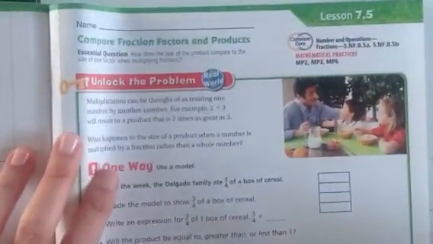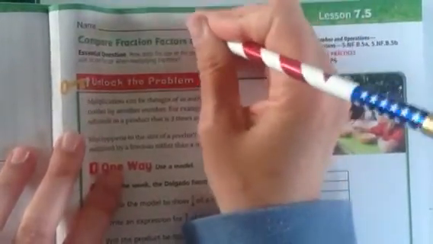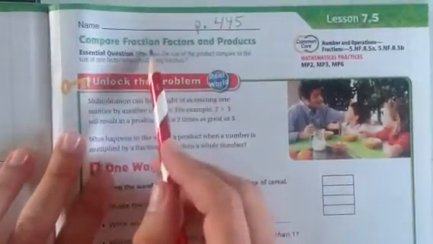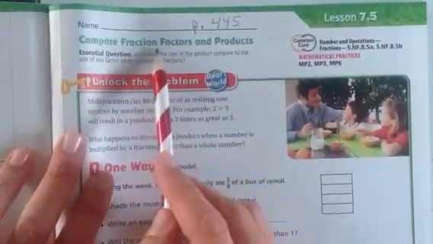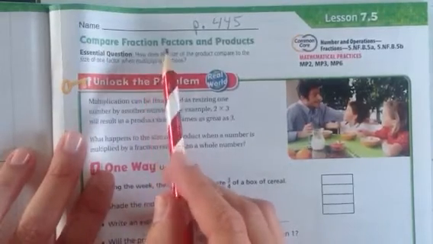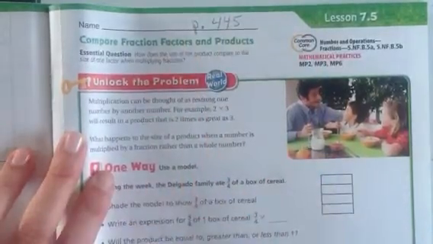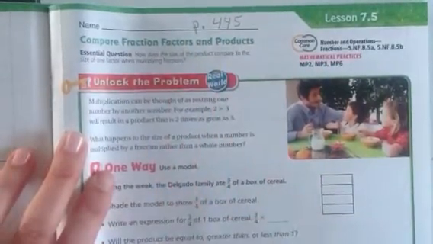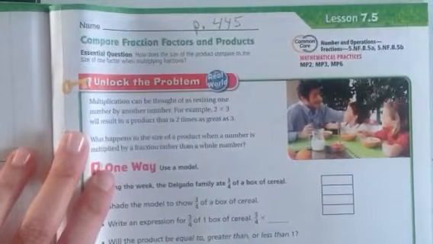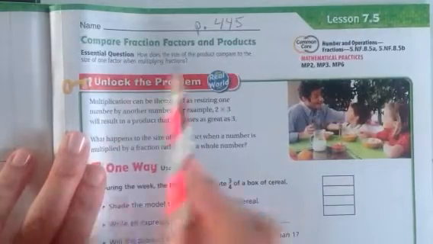Hi guys, I'm on page 445 in your workbook, lesson 7.5. Today we're going to be comparing fraction factors and products. So we're going to look at a fraction and a whole number or a fraction and a fraction and decide how that's going to determine the size of the product. Is it going to be greater than, less than, or equal to?